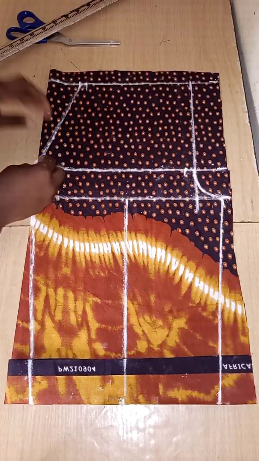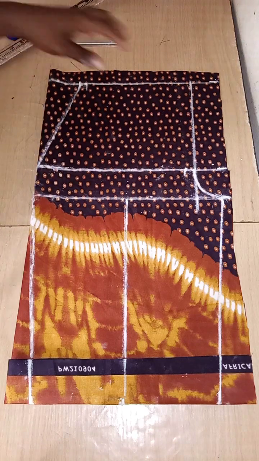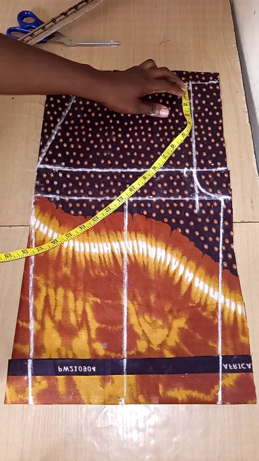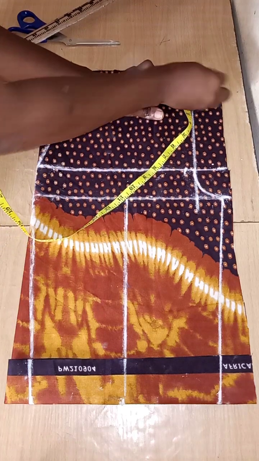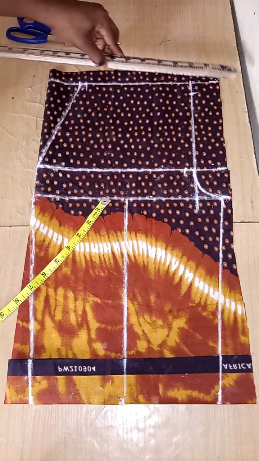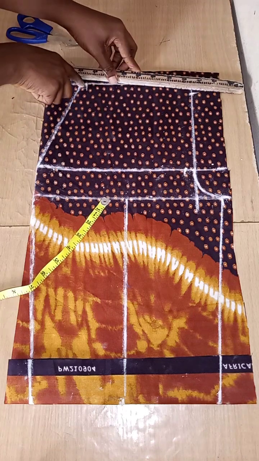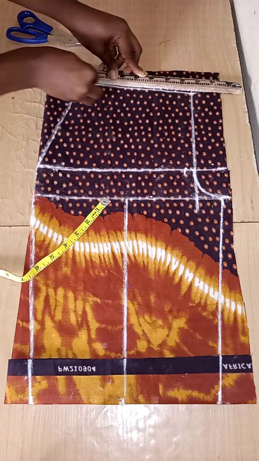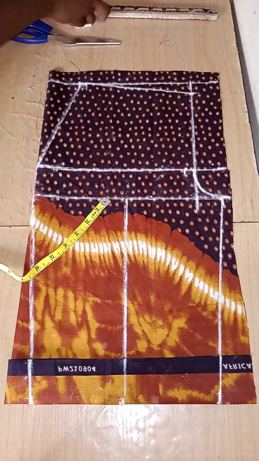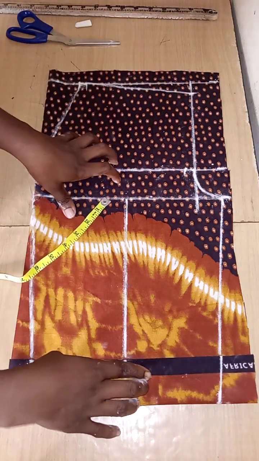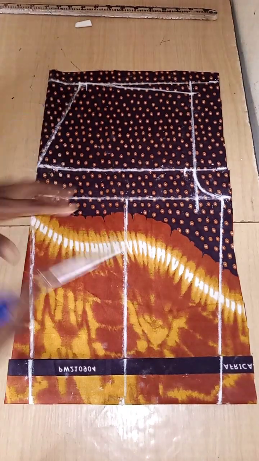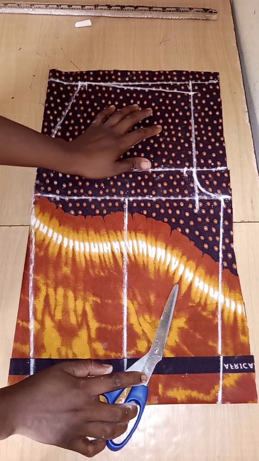Okay, so our trouser is coming out gradually. Then at the waist area, I'm going to come down by 1 inch, like this. So I'll go ahead now and connect this 1 inch to meet this line here, like this. So this is the front part of the trouser. So I'll go ahead now and cut it out, then come back to show us how we'll draft the back.